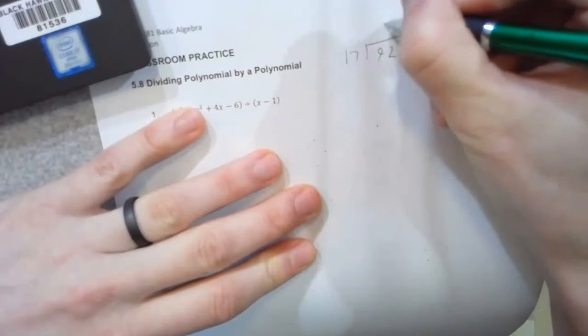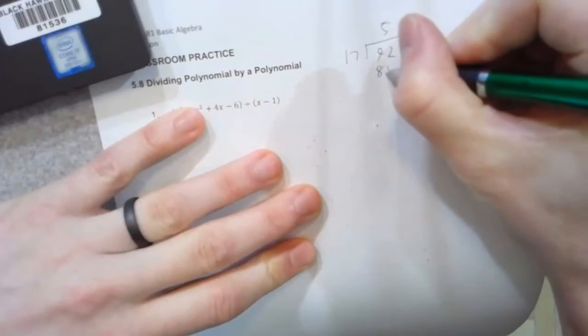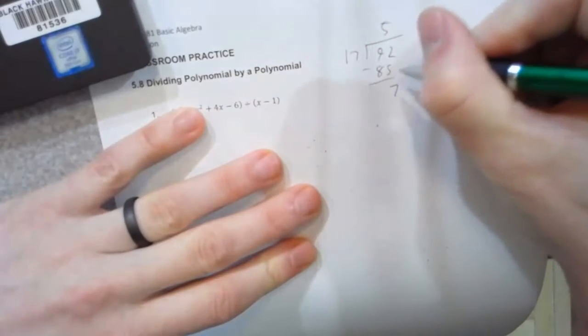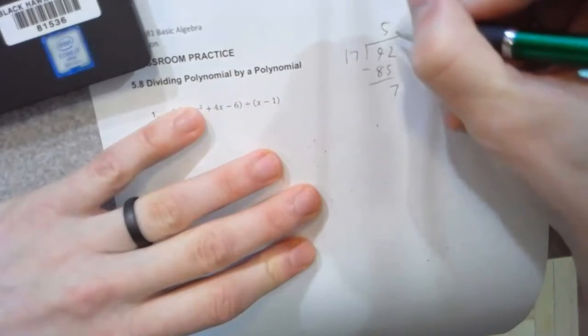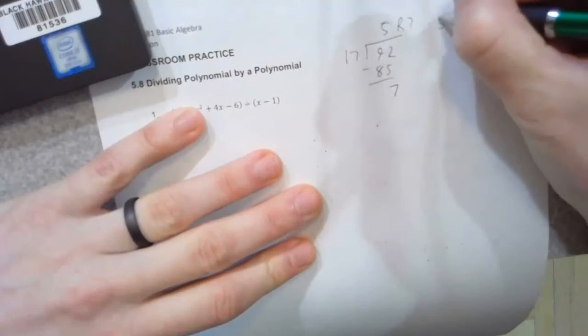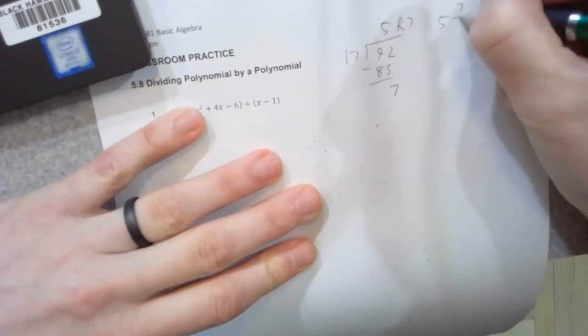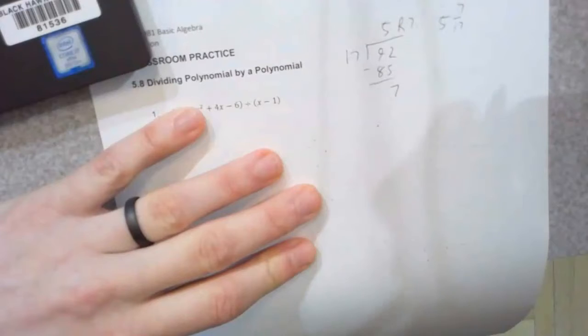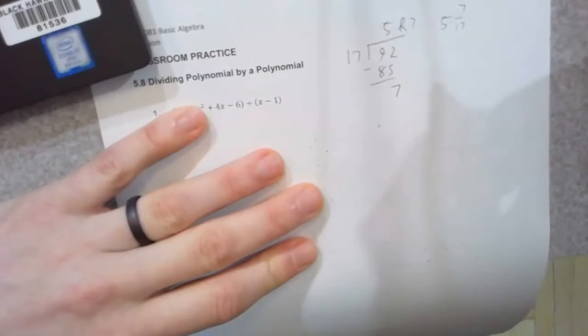Well, 5 times 17 is 85. You subtract, you get a remainder. There's a lot of things you can do with that remainder. You could say 5 remainder 7. You could say that's 5 and 7/17, or you could keep going into decimals. Well, with polynomials, there's no polynomial decimals, but both of these ways work, depending on how we want to write things.